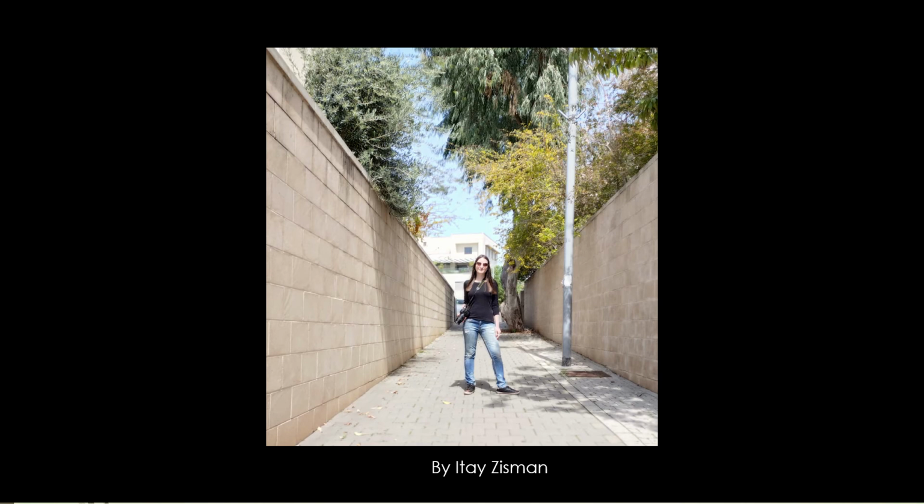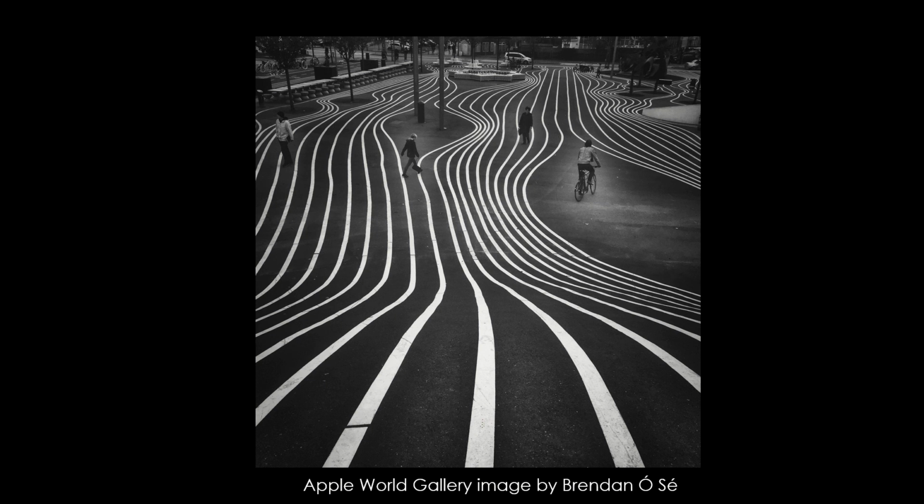Okay, here as well. One of my students took a picture of his mom. The lines are directed to the model. Here, for example, the lines are part of the idea of the subject. They're also a compositional tool, but the picture is cool, you know.